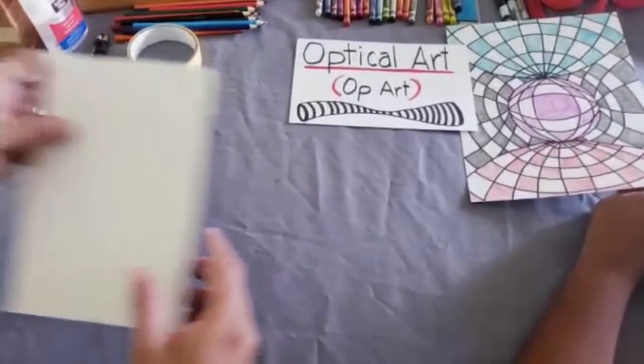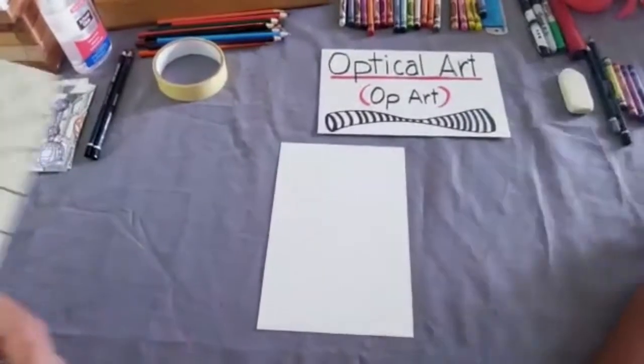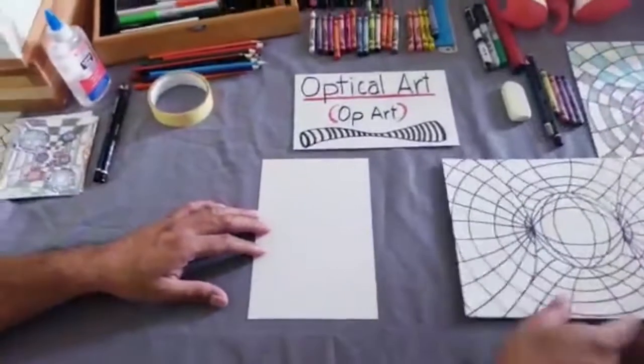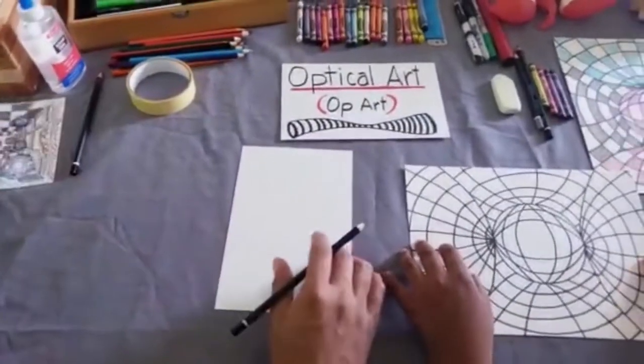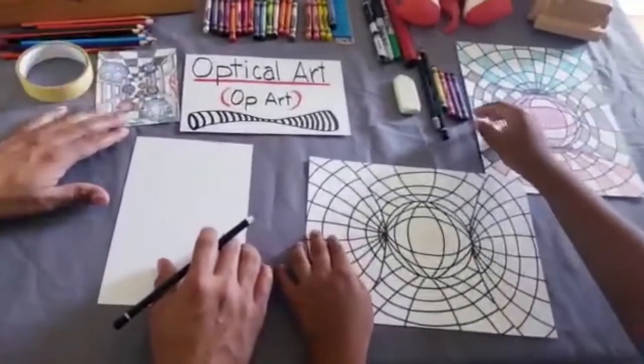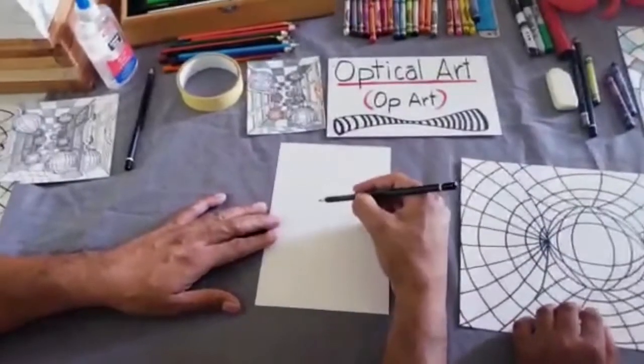So first we need our blank paper, and while we're doing that, Jakim will be finishing up his piece that he has been creating. So to create this effect of motion, I first want to make sure that I get an idea of how this paper is set up.